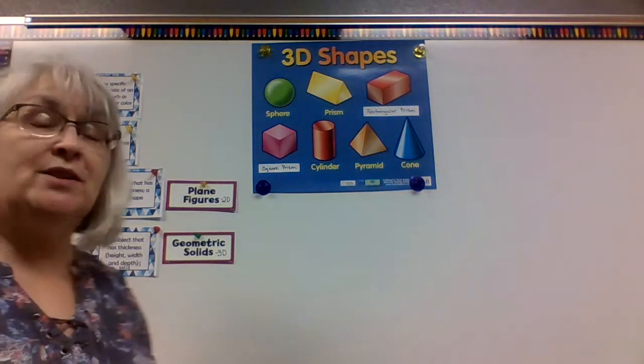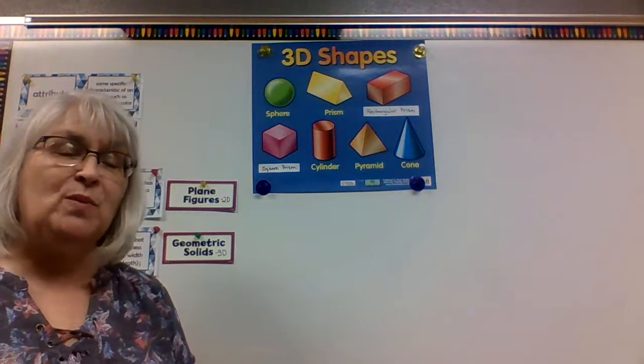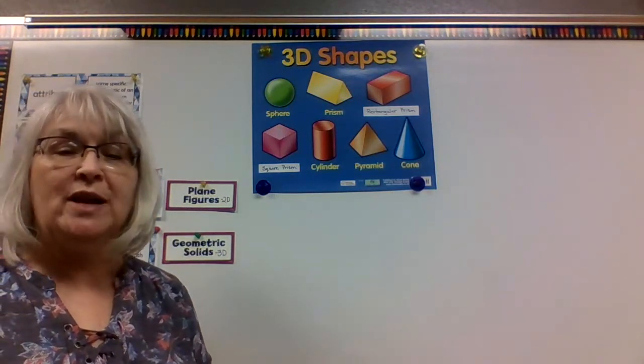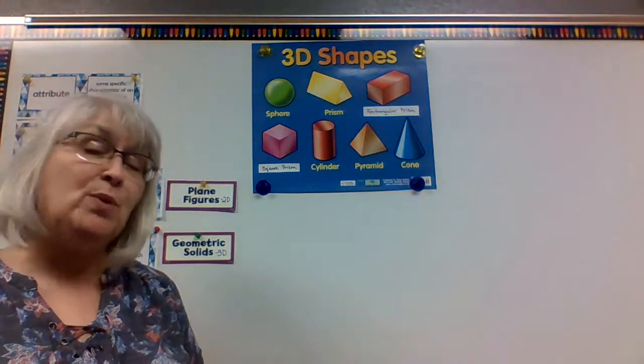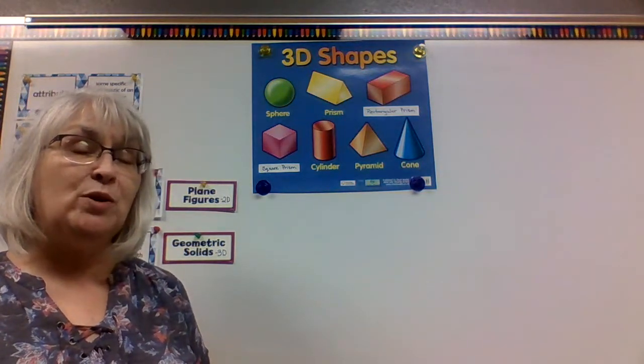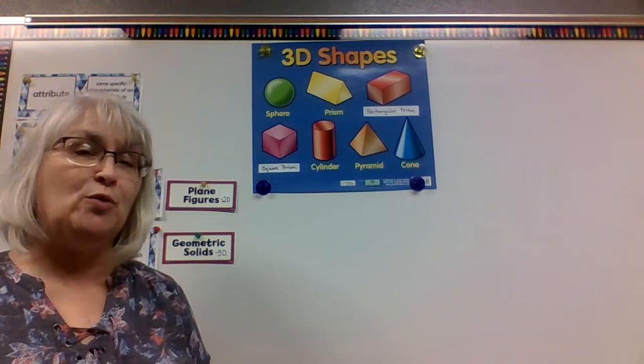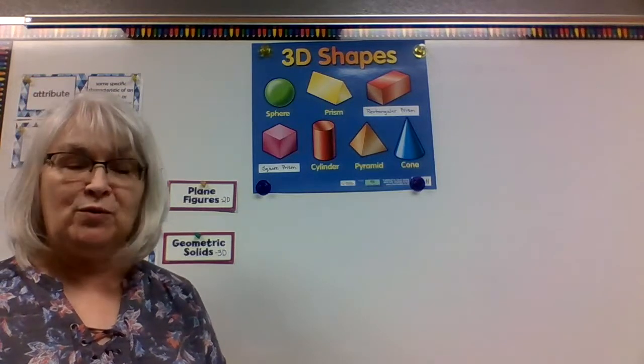All right, what I wanted to do today was talk about some real life examples of 3D shapes. I'm going to show you some examples, and then I want you to pause the recording and see if you can find something in your own home that is the same kind of 3D shape.